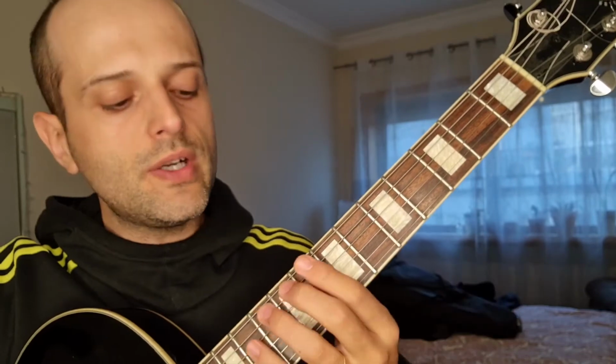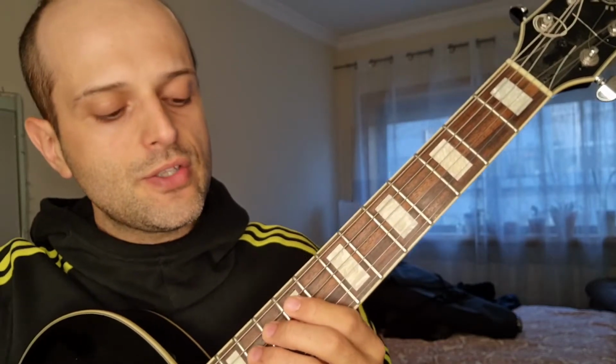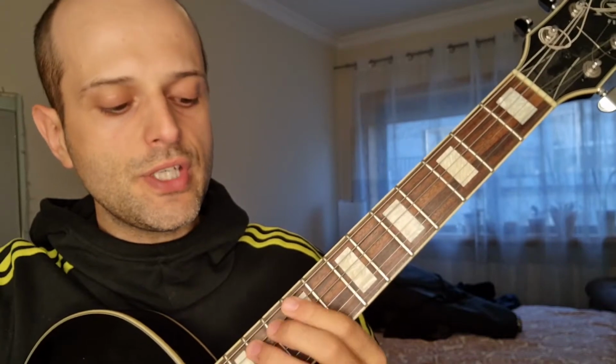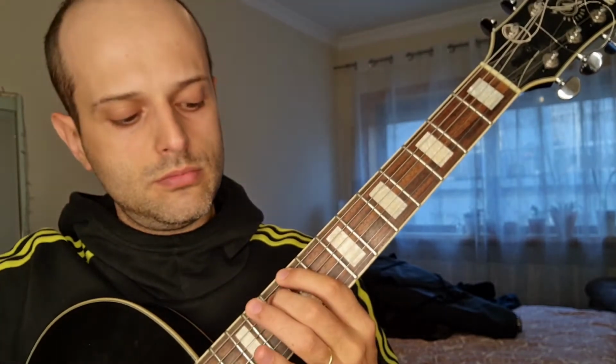And there is a kind of a rule if you want to check where to find out the chord. So for example, if you're playing the G, you need to see one augmented fourth below.